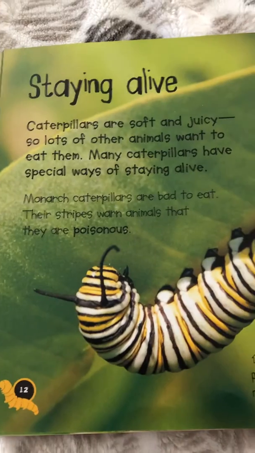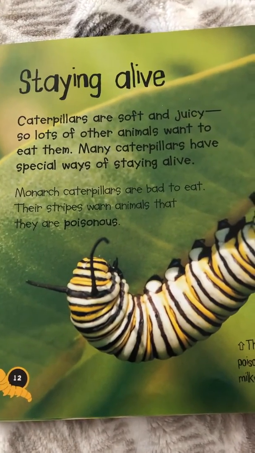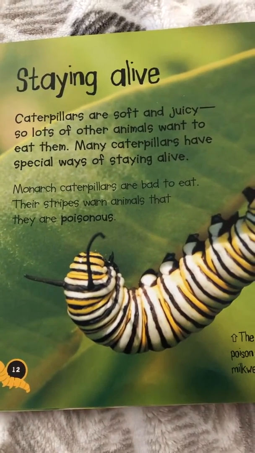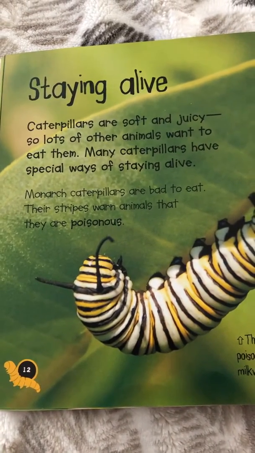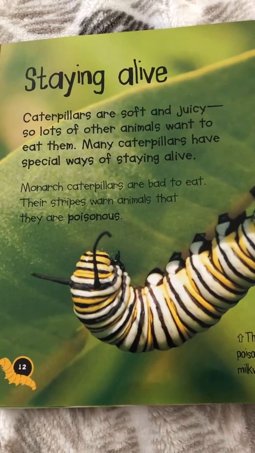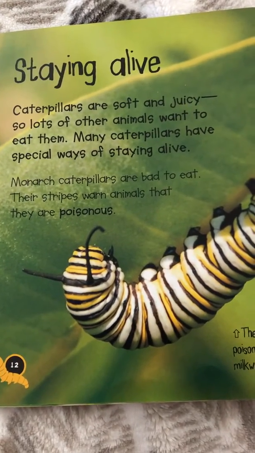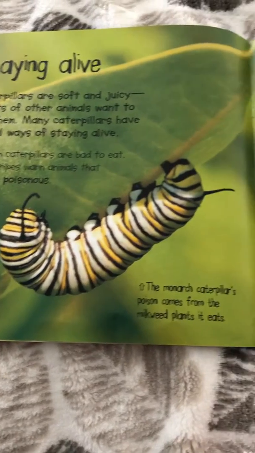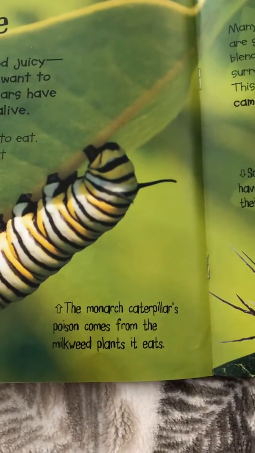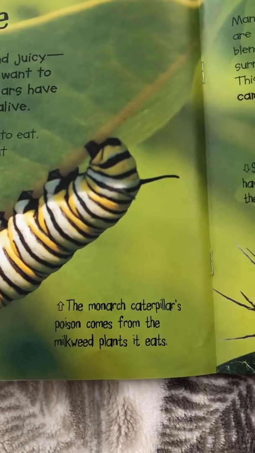Staying alive. Caterpillars are soft and juicy, so lots of other animals want to eat them. Many caterpillars have special ways of staying alive. Monarch caterpillars are bad to eat. Their stripes warn animals that they are poisonous. So if another animal ate them, they could either get sick, sometimes even die. The monarch caterpillar poison comes from the milkweed plants it eats.